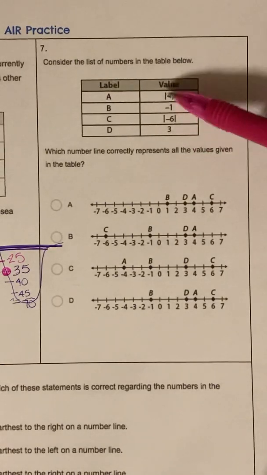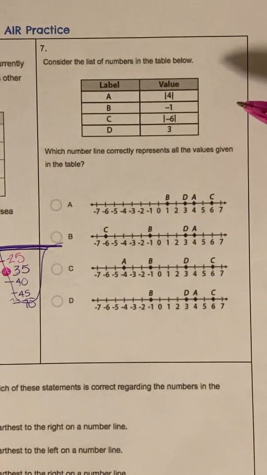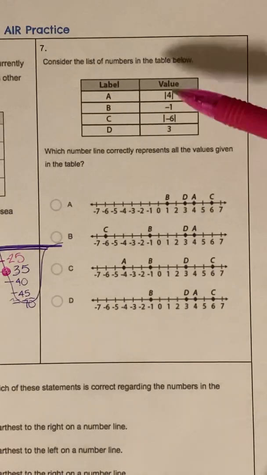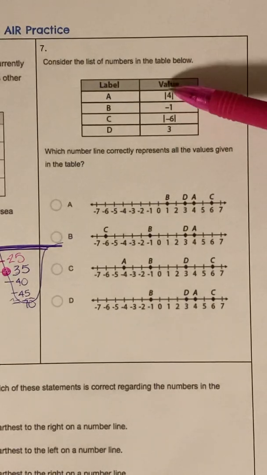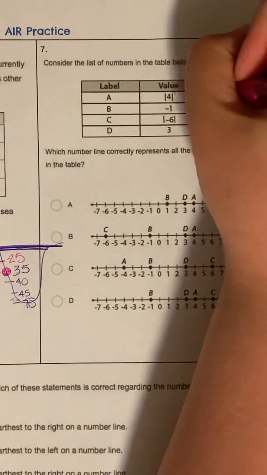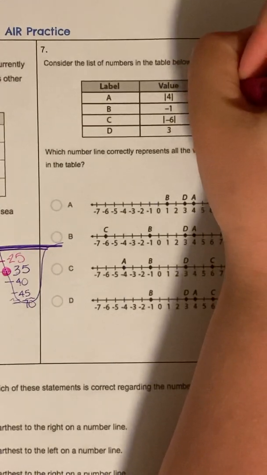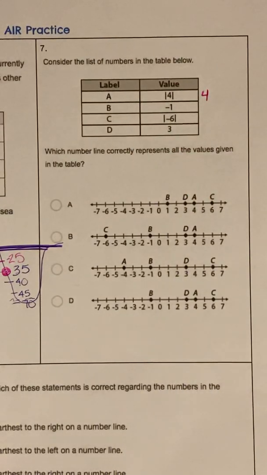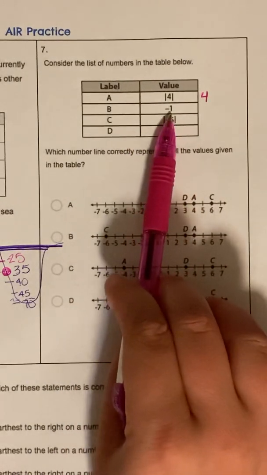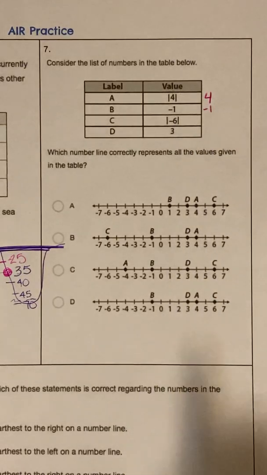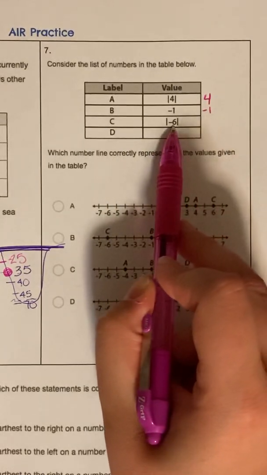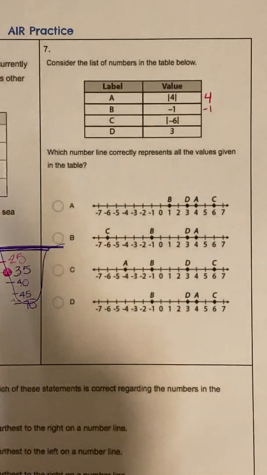Remember, these 2 lines on each side of a number mean absolute value. Absolute value is always positive. So the absolute value of 4 is just going to be 4. I'm going to write that on the side so I know that A is going to be 4. This one doesn't even have absolute value, so this value is just negative 1. C, the absolute value of negative 6, is just going to be the positive of that number.